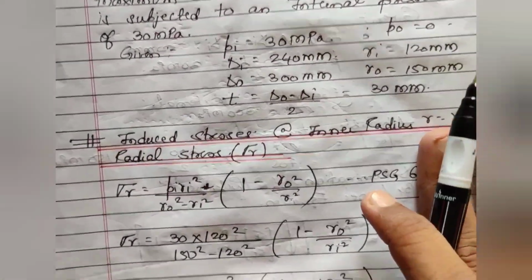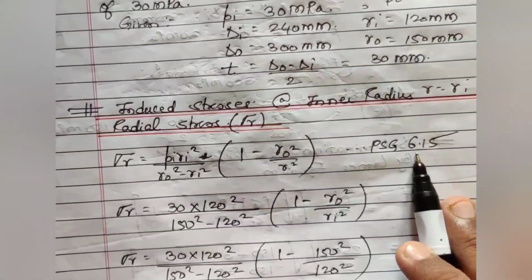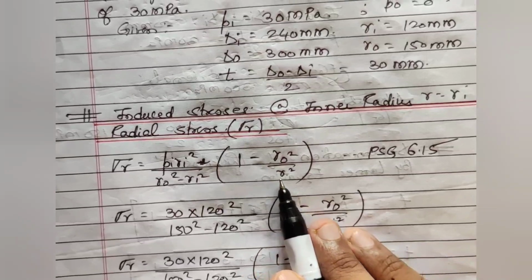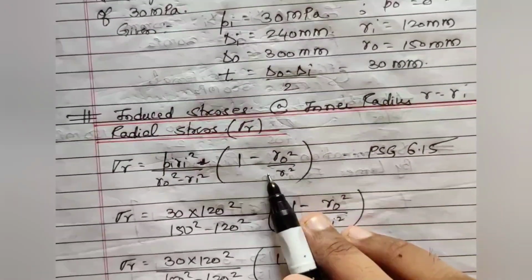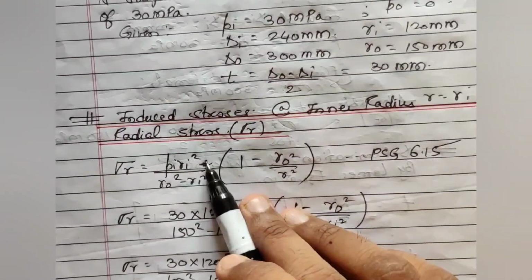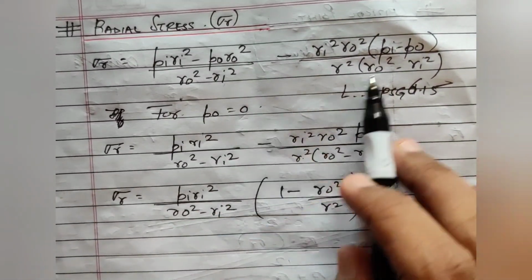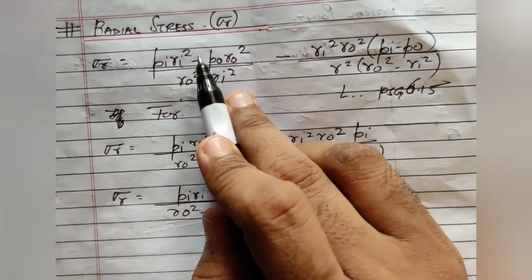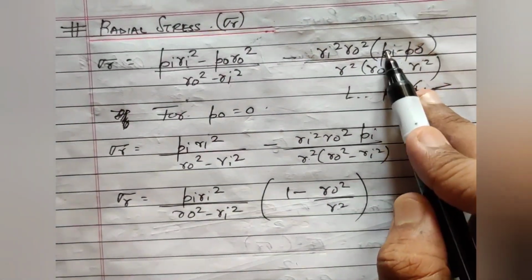So if you remember, this was the radial stress. It is given on PSG 6.15 in terms of your radius at any distance r if you want to calculate. External pressure is being treated as 0, so here there will be a term for external pressure as well, which will turn out to be 0. This will be the original equation mentioned on 6.15. So here external pressure is 0, so this becomes 0, and this term also becomes 0. So only pi will remain.